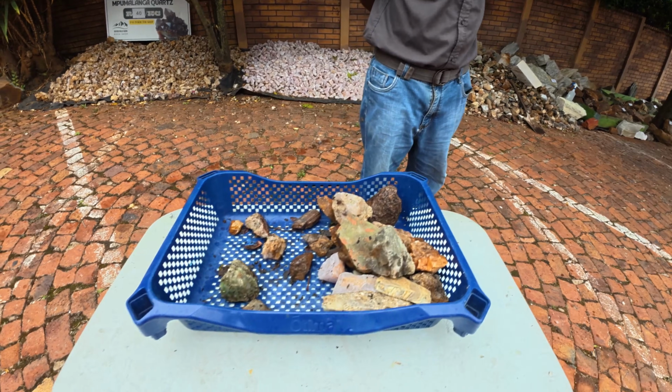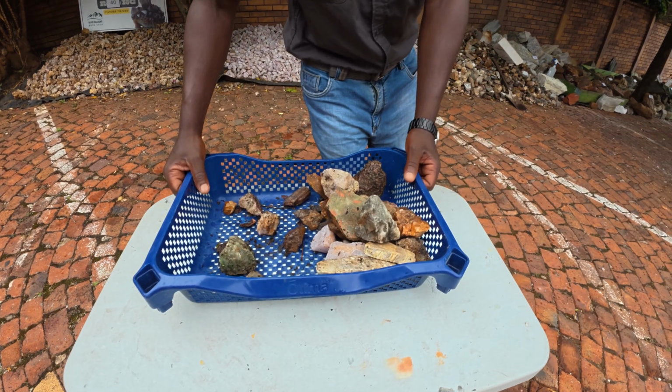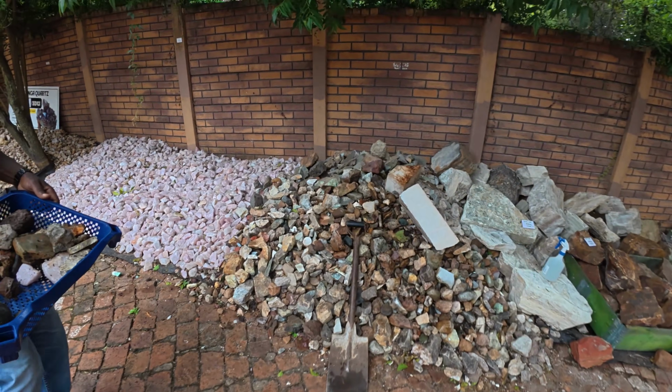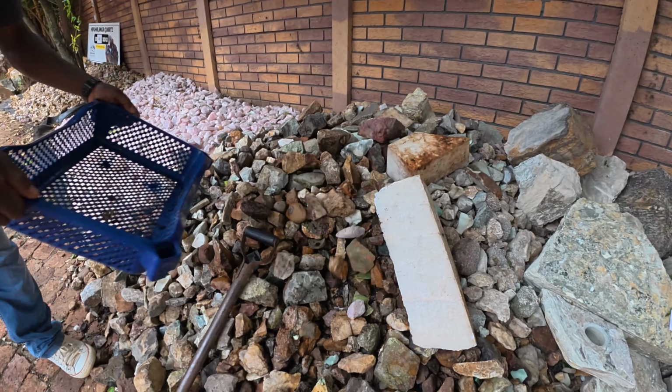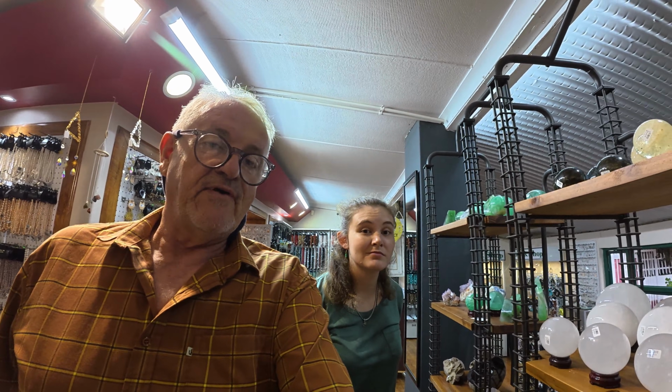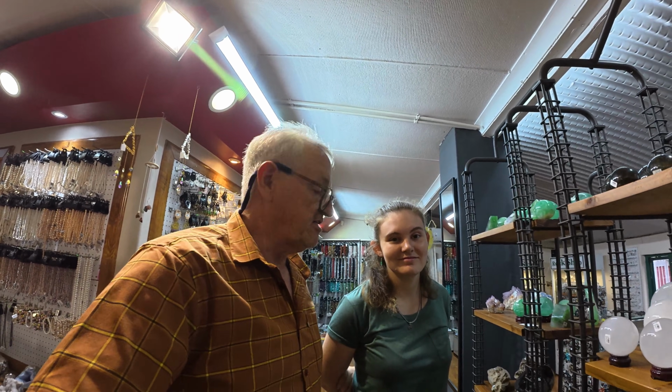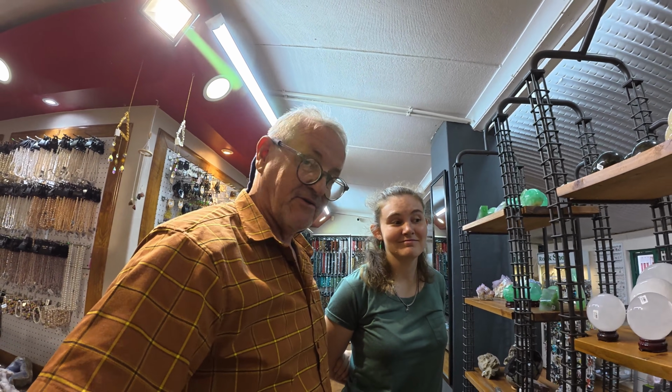Okay, let's chuck this back on the pile, and then next week we will try and see what else is on this pile. Okay, so this is part 2 of our series of seeing if ChatGPT can actually identify rocks.